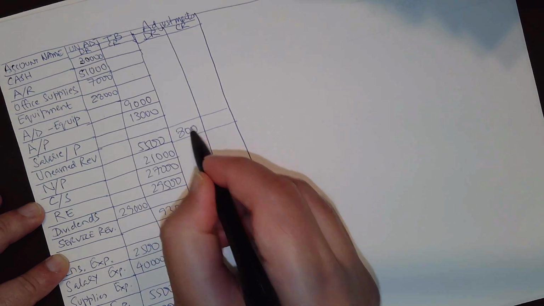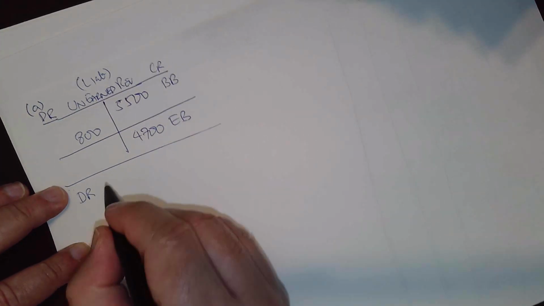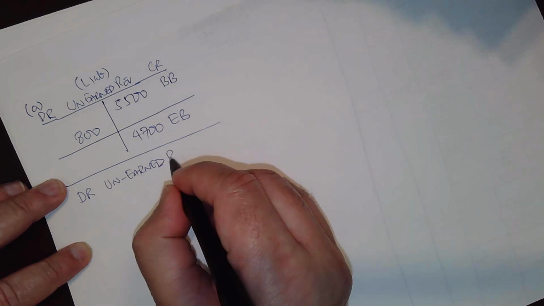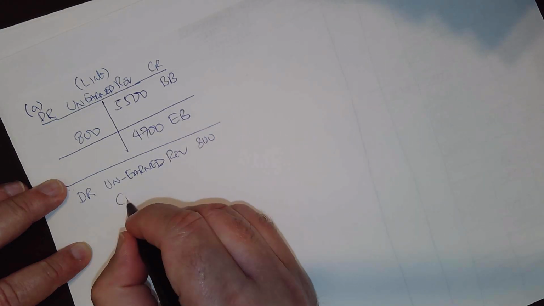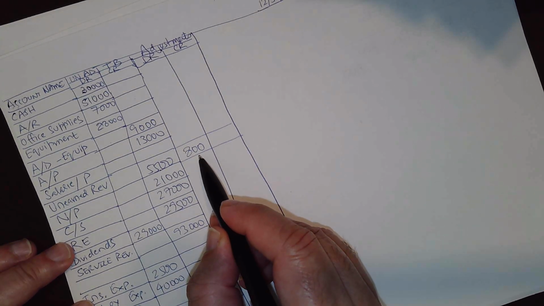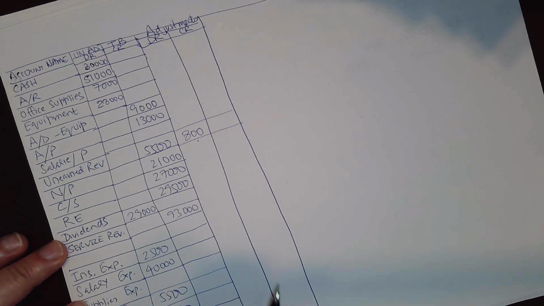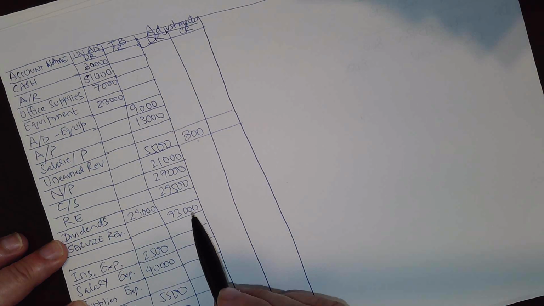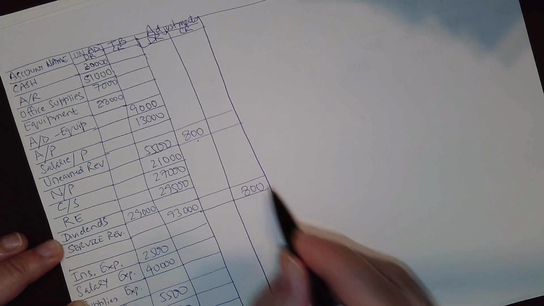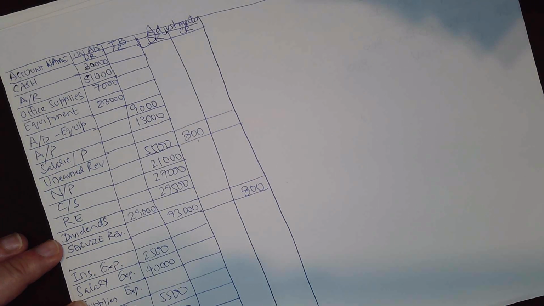So if you want to see the journal entry that I have shown you in the previous lecture, you can say that debit unearned revenue for $800, and you're going to credit revenue or service revenue for $800. So you are debiting $800 of unearned revenue here, and then in service revenue you are crediting over here under service revenue $800. Okay, that's what we have to do for part A.